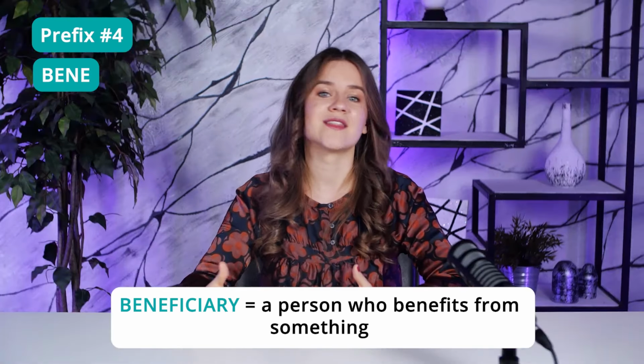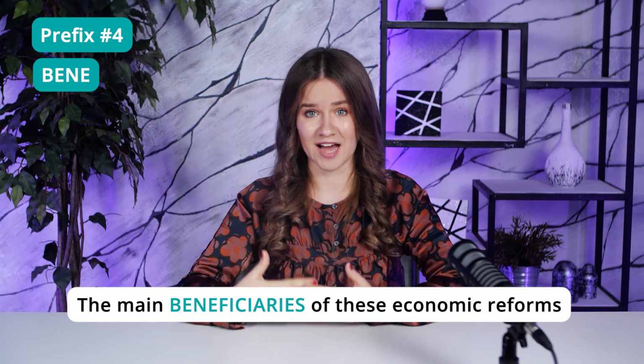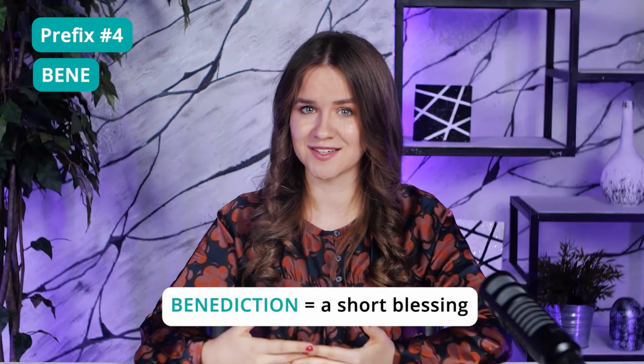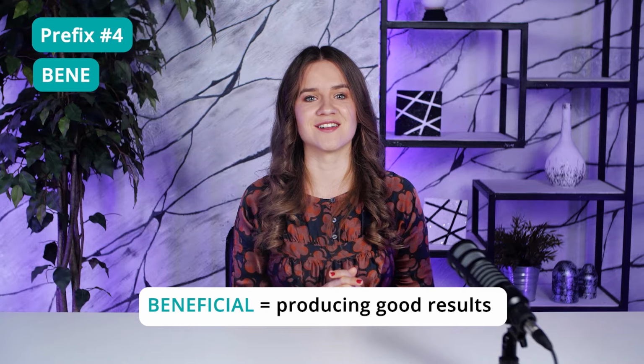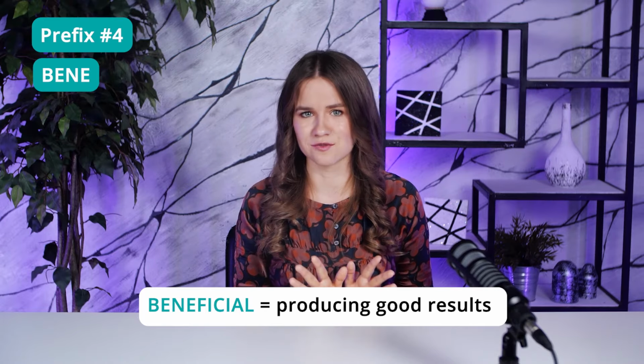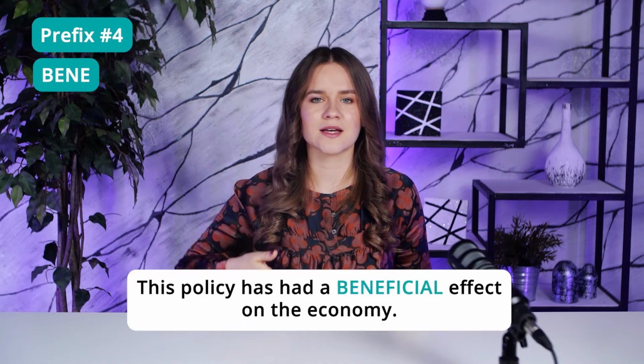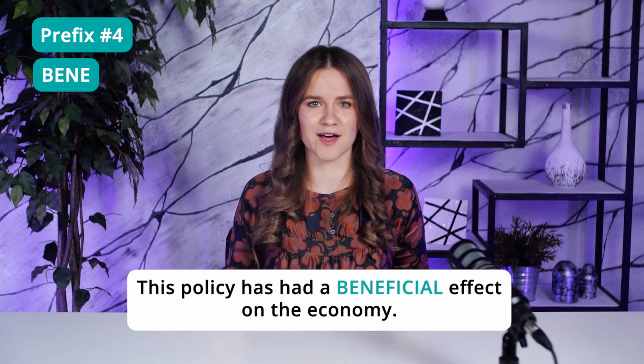For example, the main beneficiaries of these economic reforms. Benediction, a short blessing. Again, a good thing. Beneficial, producing good results. It's a very useful word for the writing section of the test. If you want to say that something is good and produces good results, you can say it's beneficial. For example, this policy has had a beneficial effect on the economy.